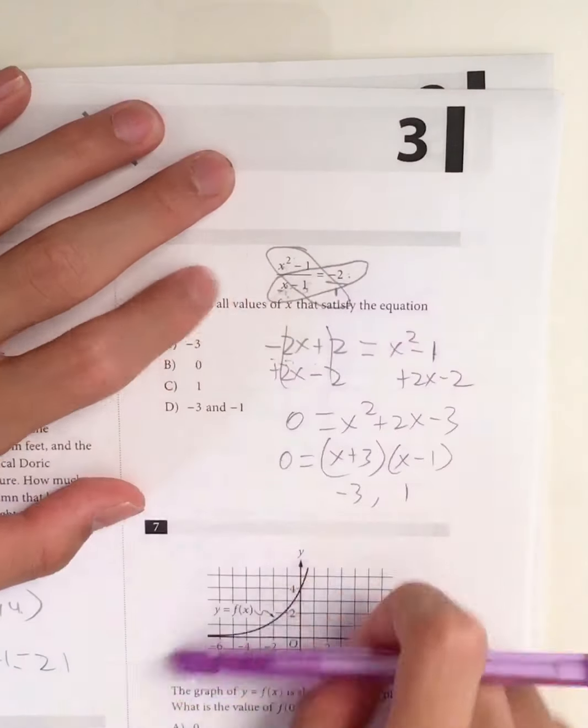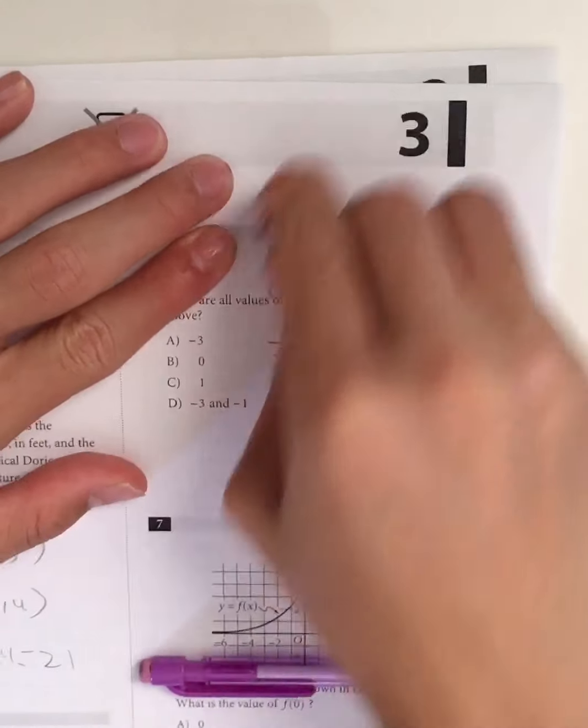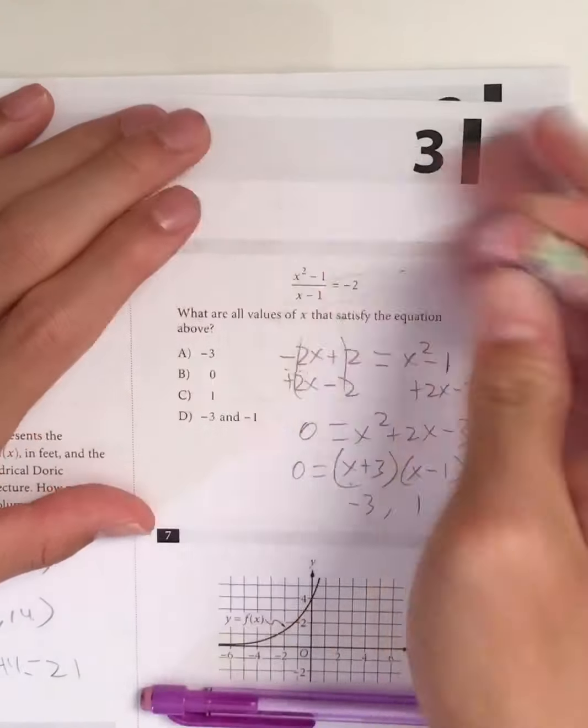Let me erase that. Oh, that eraser is not that good. So I'm just going to erase this. You guys can go back to see what I did.